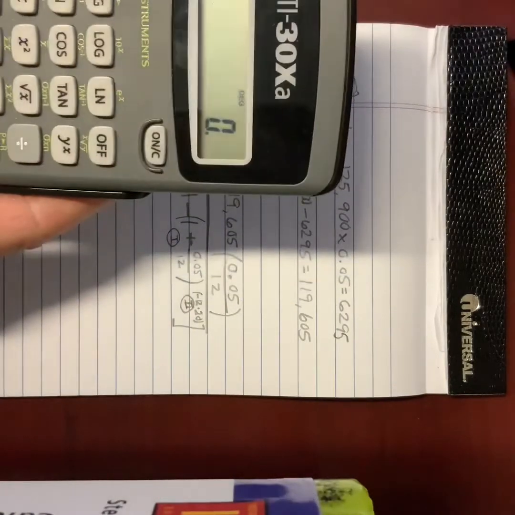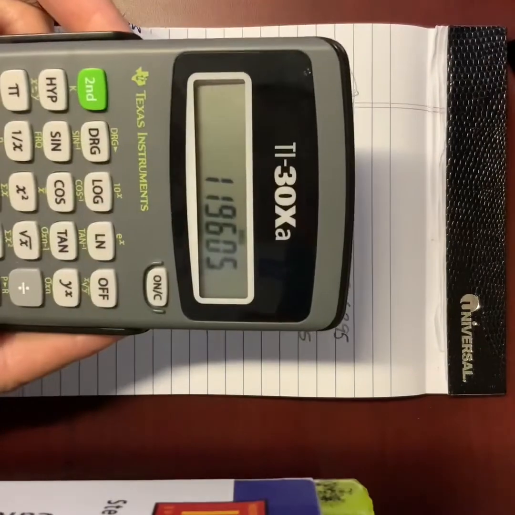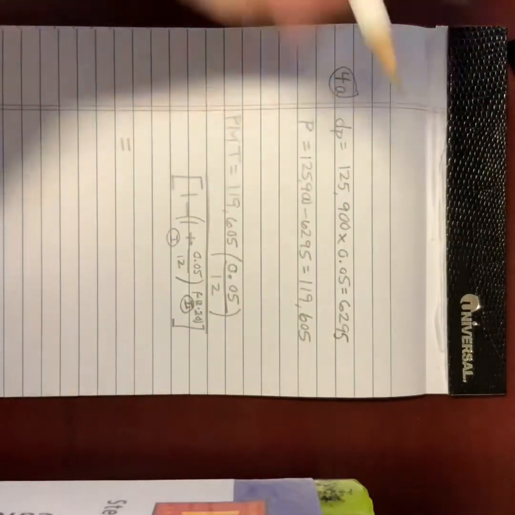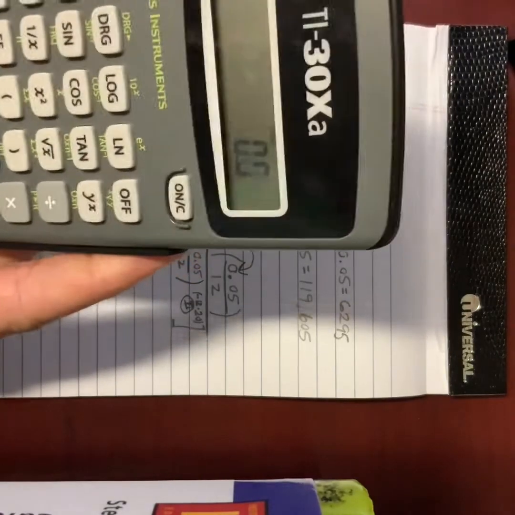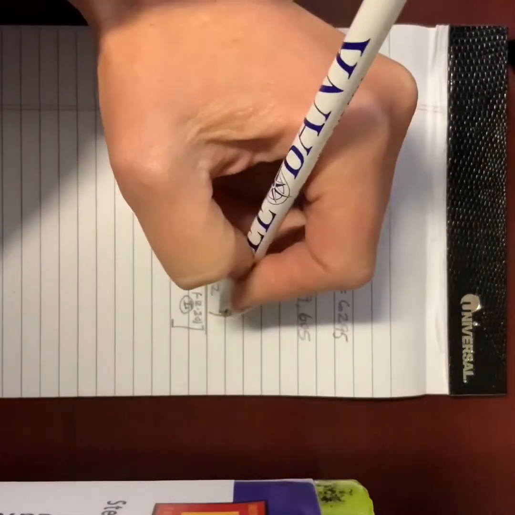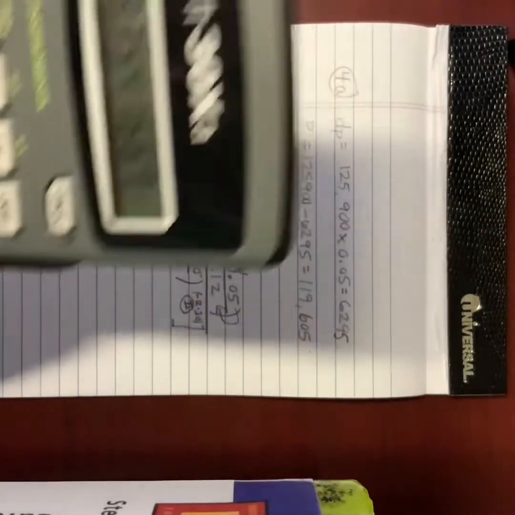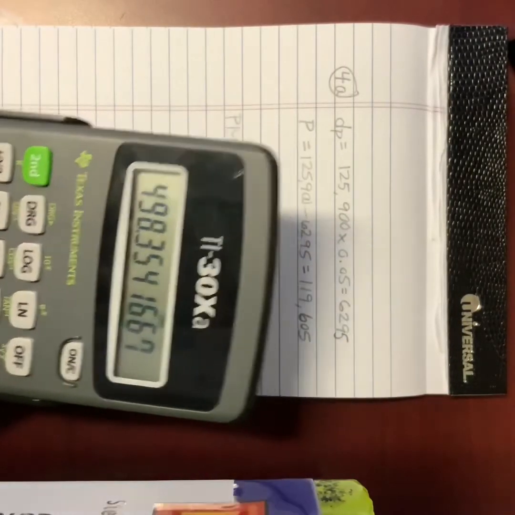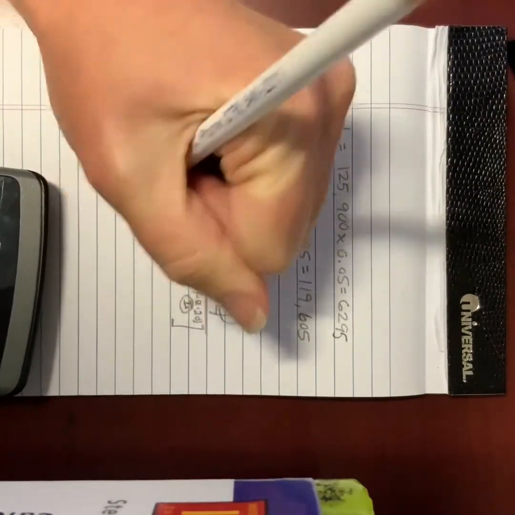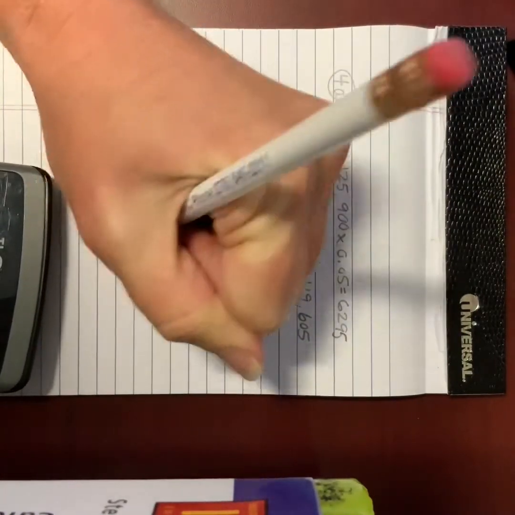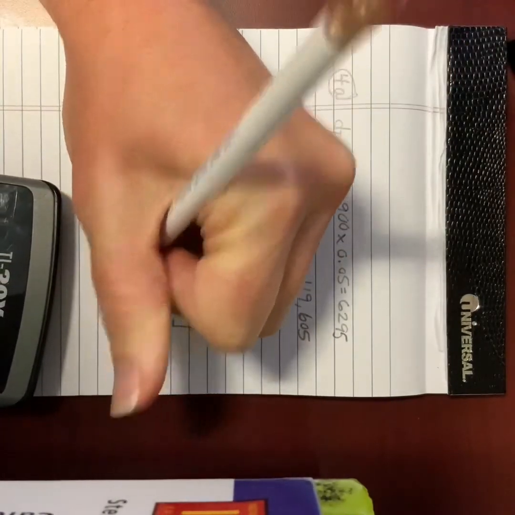So I'm going to type in 119,605. Okay. I'm going to multiply that by this decimal, so 0.05. And then divide that answer by 12. Okay, so what that does is that simplifies the numerator. So I'm going to write that down. 498, and I'm keeping all these decimal places, and we'll round at the end of the problem.